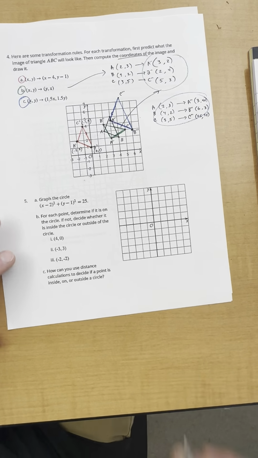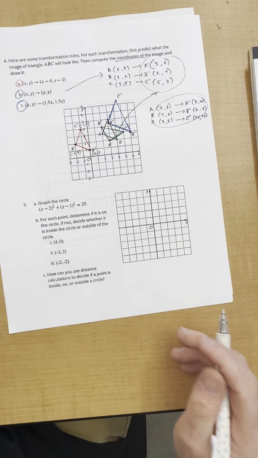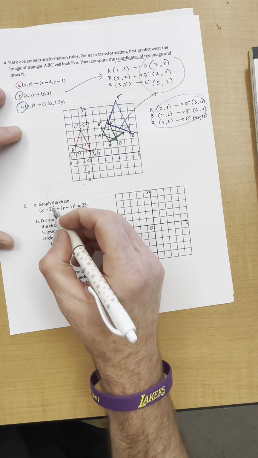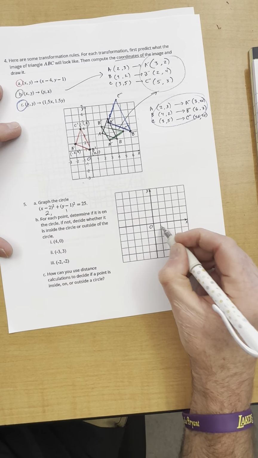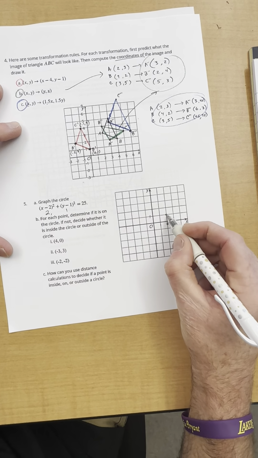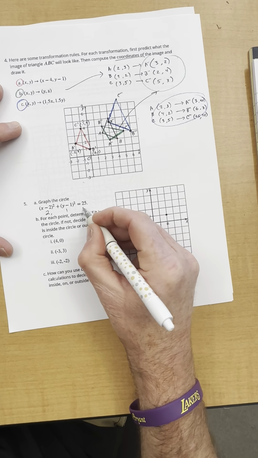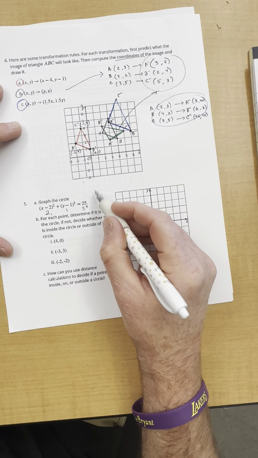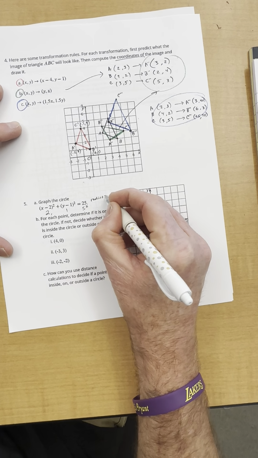Okay, graph the circle. (x minus 2) squared plus (y minus 1) squared equals 25. So your center is going to be 2, 1. So 1, 2, 1. So there's your center. This is the same as 5 squared, and that's how you figure out the radius. So the radius equals 5.